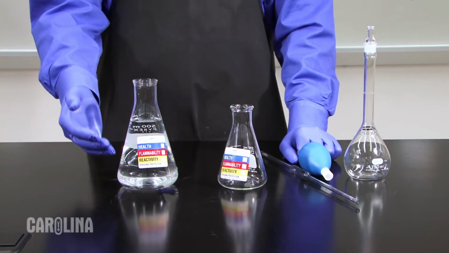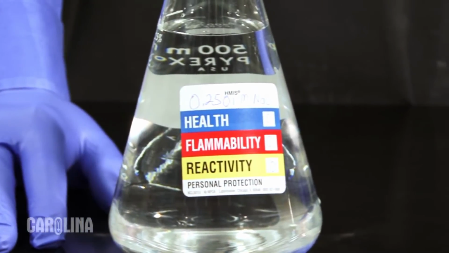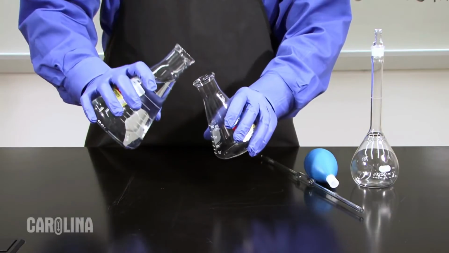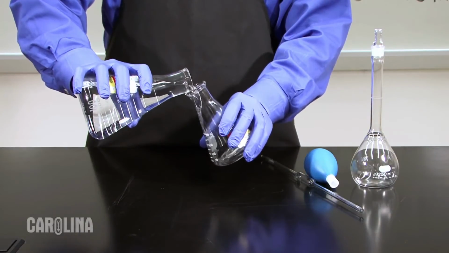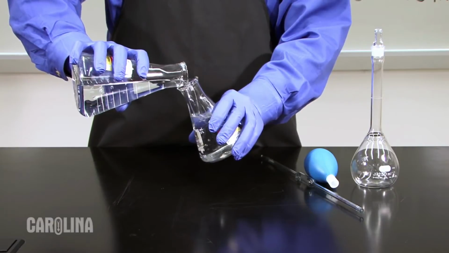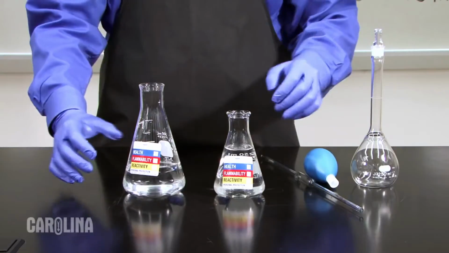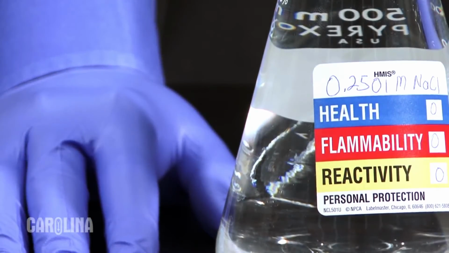This is the stock solution of sodium chloride that we will be diluting. Make sure to pour the stock solution into another container before inserting the pipette into the solution. This is because you do not want to contaminate your stock solution. In this case, I'm using an Erlenmeyer flask. Notice that I have clearly labeled the flasks to adhere to proper laboratory safety protocol.